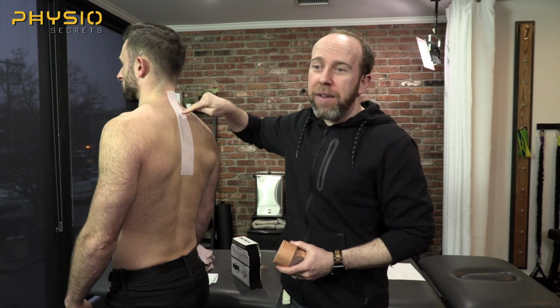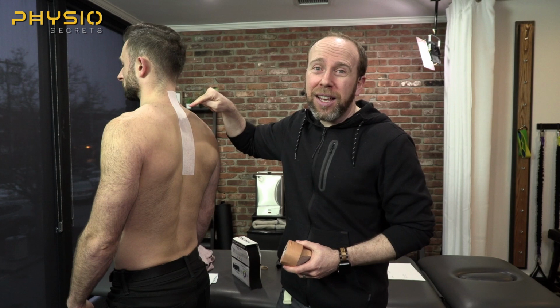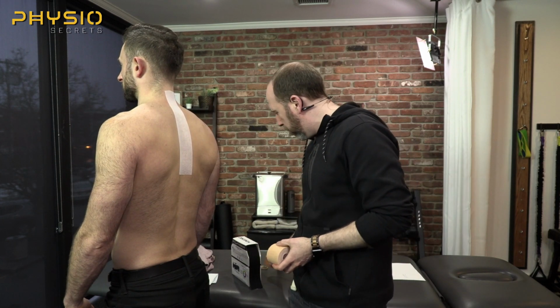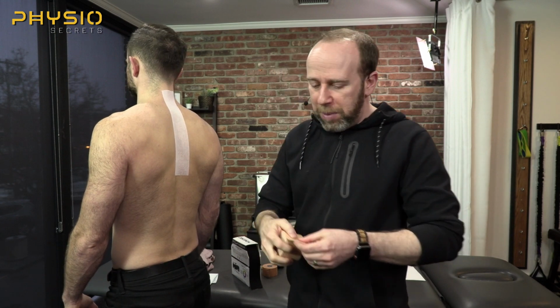This tape, after 3 to 5 days, you'll actually notice it still looks like this. You don't get dirt trapped underneath it. It's just a very different experience for the person. It's much more comfortable. So the last kind of tape is dynamic tape.